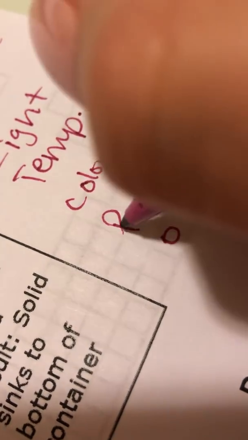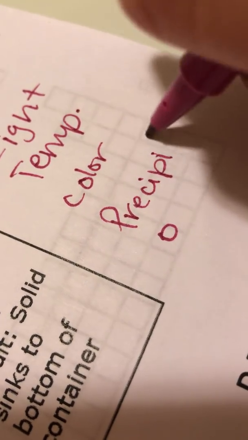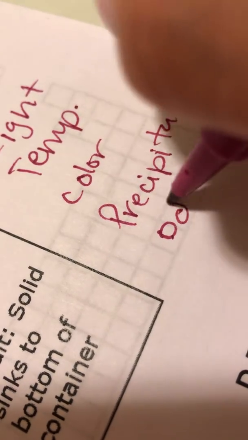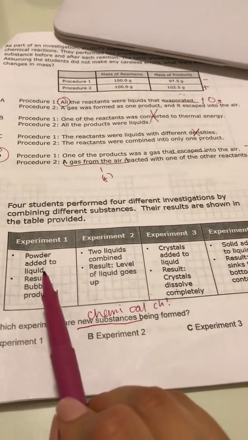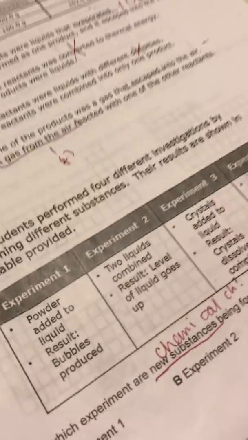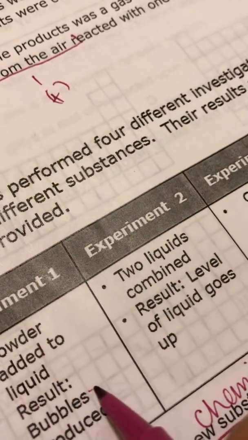Chemical, gas, light, temperature, color, precipitate, odor. There we go. Powder added to the liquid, bubbles. Bubbles. As we know, that there was a gas.